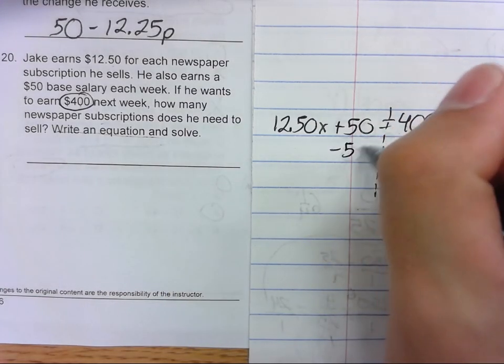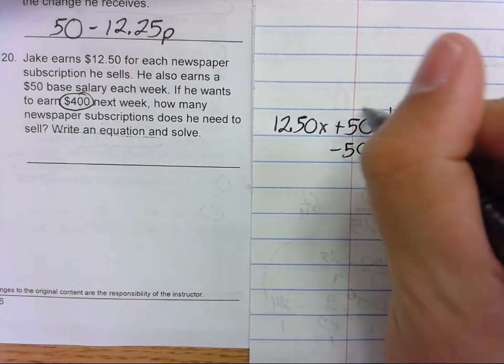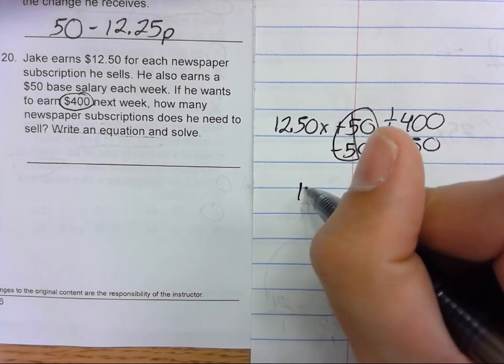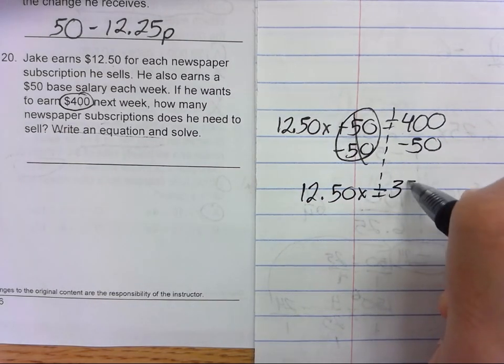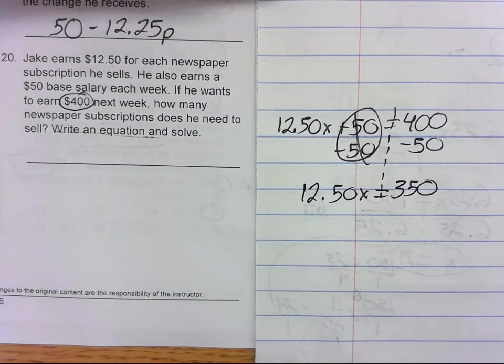And now we solve. Subtract 50 on both sides. $12.50x equals 350.